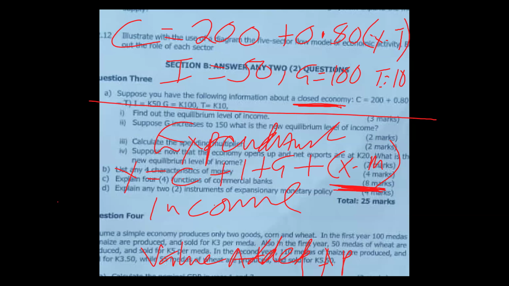Then the income approach, this is where you add all forms of income, right? All forms of income. They give you the same answer. The income approach will have all forms of income as derived from the factors of production. Are we able to remember some factors of production?